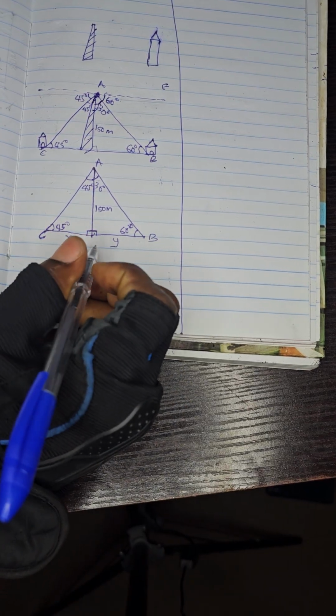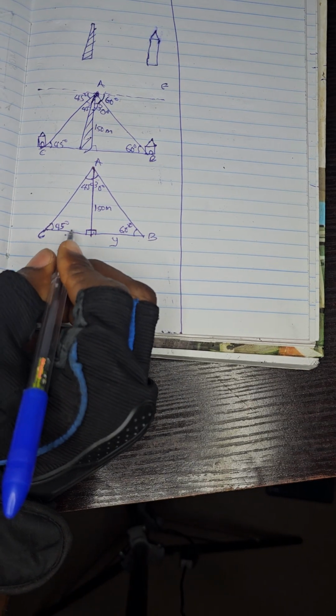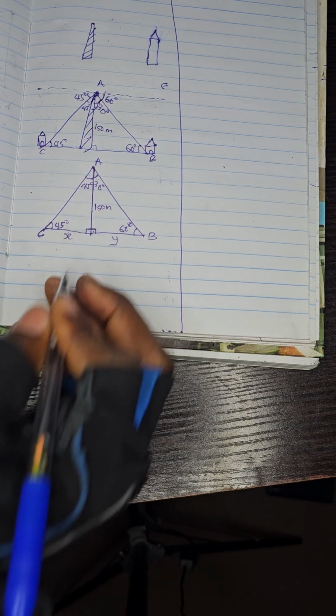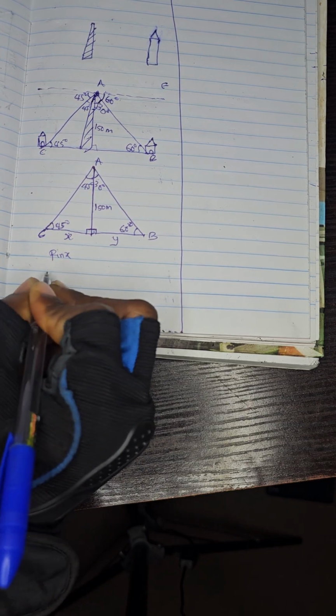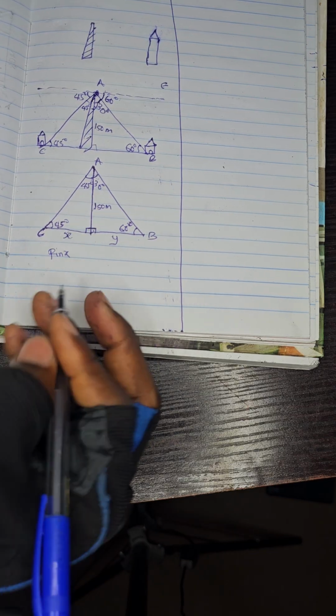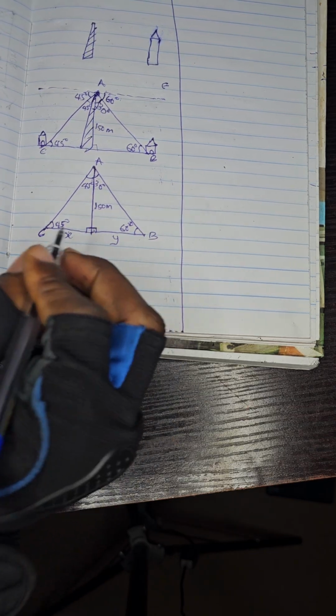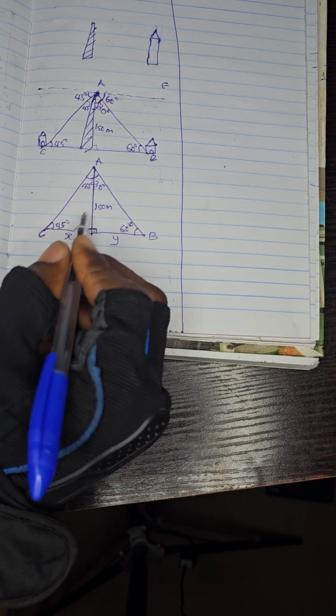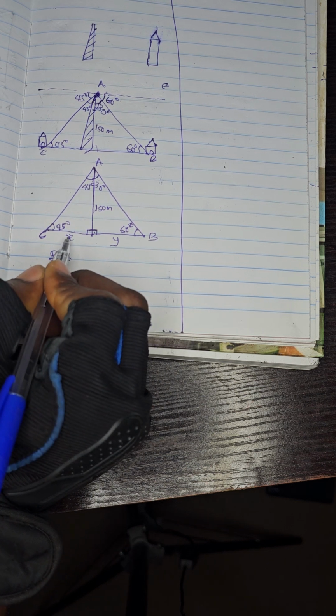Now, what we are dealing with is we are looking for X, and my target will be this and that. Let me say find X. So I'll say 45, opposite over adjacent, that's tan. You see how I've got it. I already know that here is 150, so I'm connecting the closest one. The X is what I'm looking for.